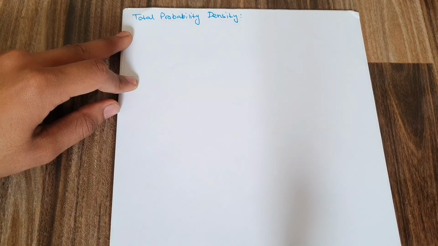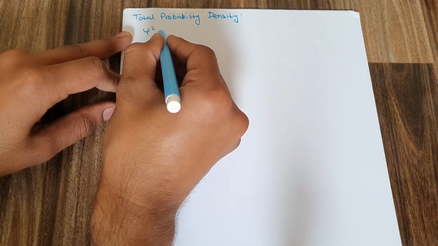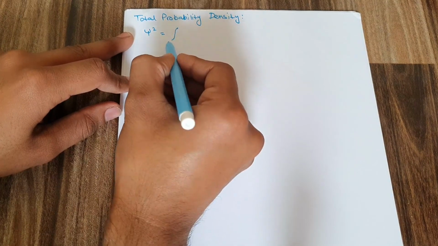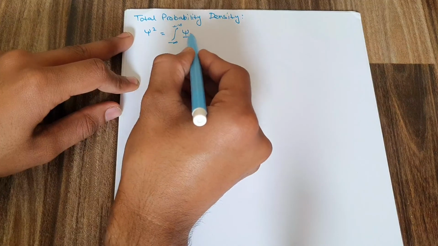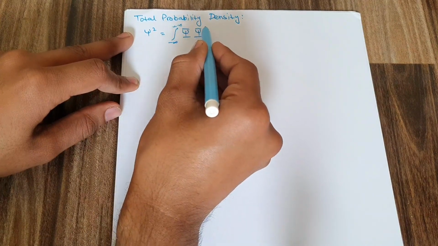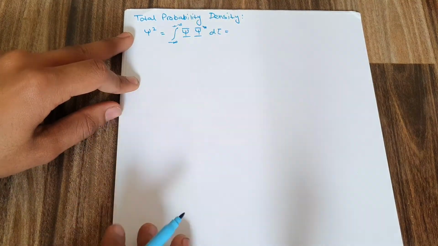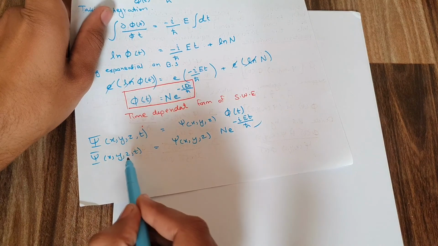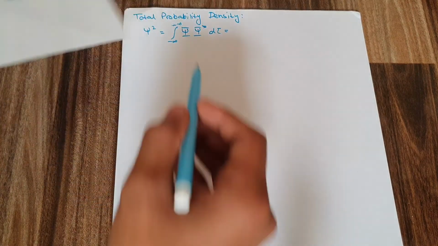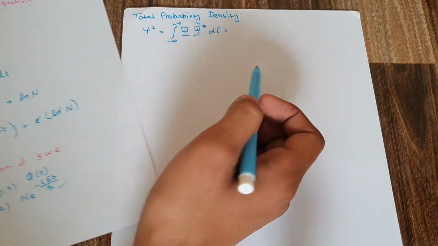So as you know, the total probability density is given by psi square, which is equal to the integral from negative infinity to positive infinity of psi psi star d tau. So the next thing that I'm going to do is just to plug in the value of psi(x, t), this value here, and here.